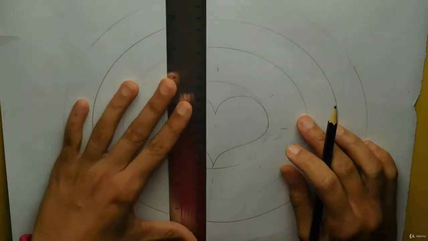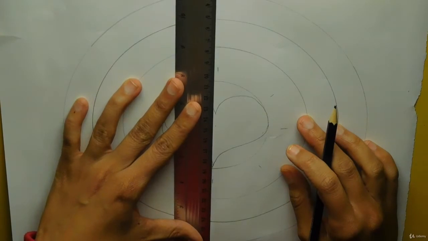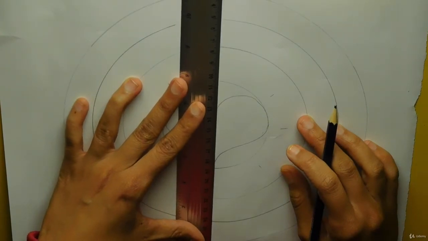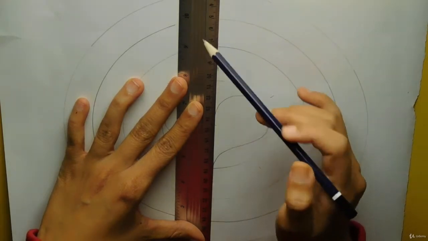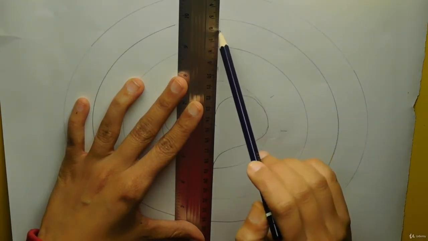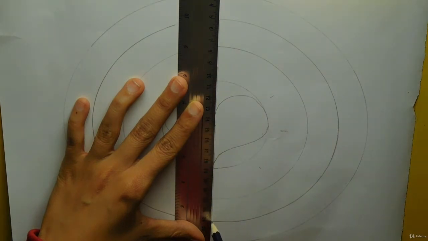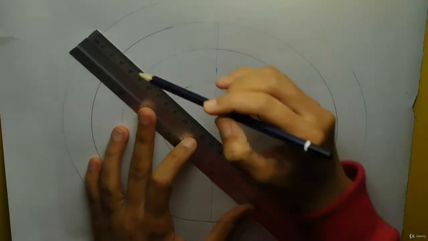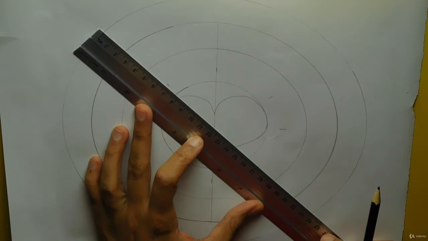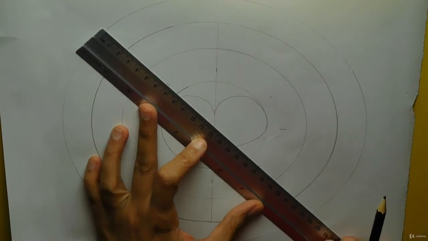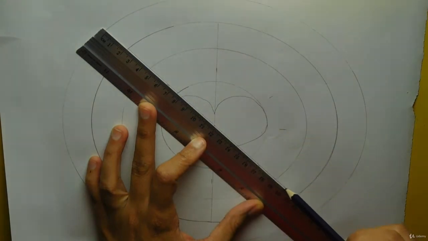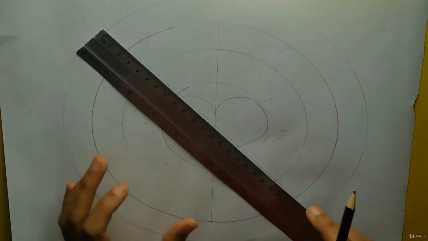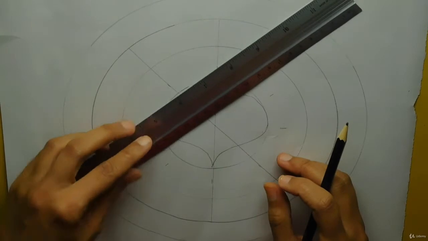Now I'm just going to trace the lines. I'm not going to use a lot of pressure because I want to be able to erase this afterwards. These are just auxiliary lines that help me later on, so that what I add is all mirroring each other and is all symmetrical.